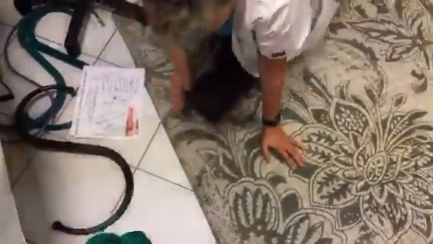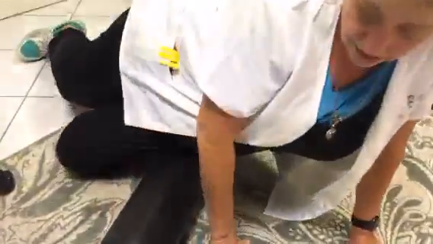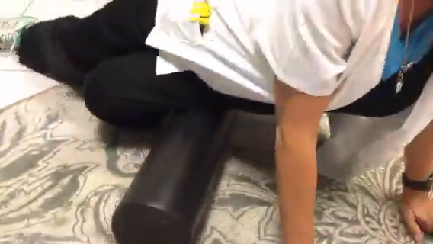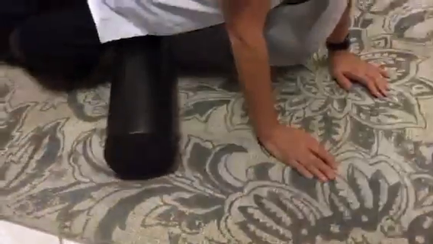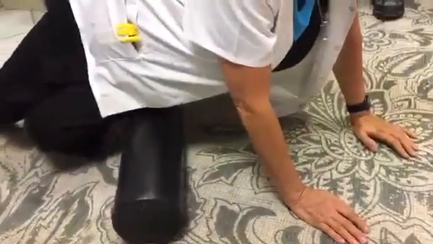So let's come along the side. For that, you can come this way, and we're going to look for painful spots right on the outside, on the vastus lateralis. There's some great pictures of that in here too.